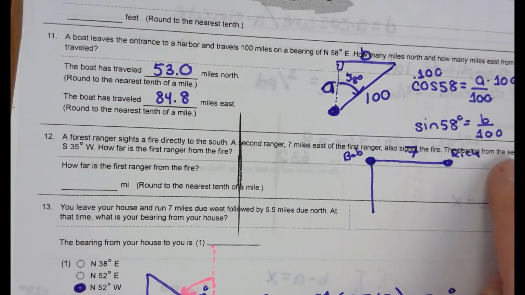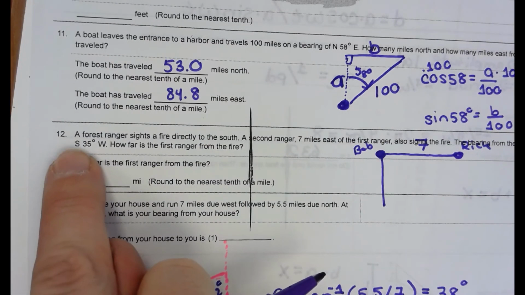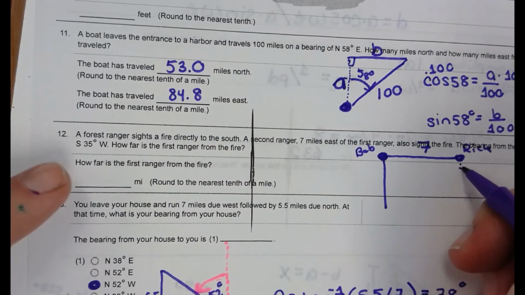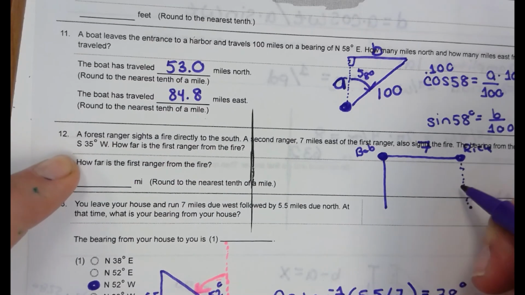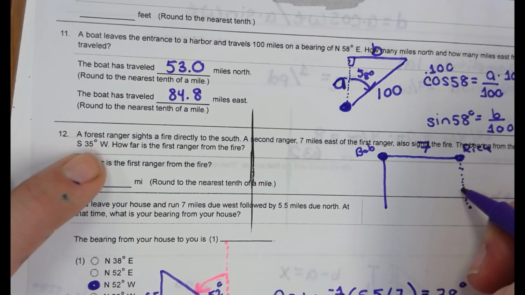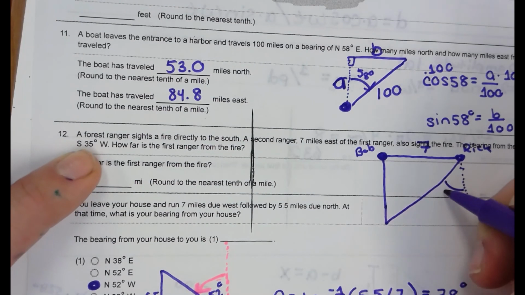The bearing from the second ranger is he looks south. So draw a dash for he looks south, and then draws his attention to the west, 35 degrees.